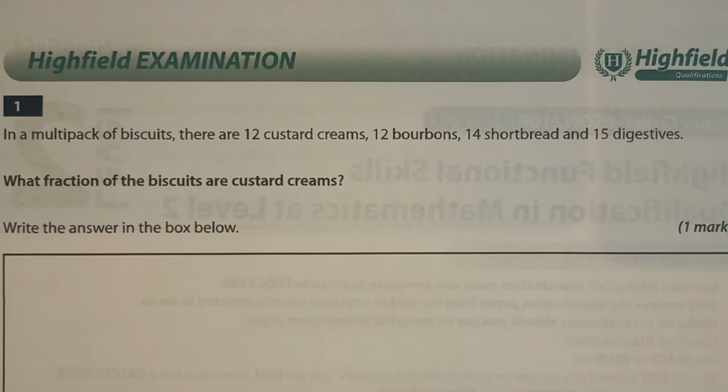Okay. Question 1. In a multi-pack of biscuits, there are 12 custard creams, 12 bourbons, 14 shortbread and 15 digestives. What fraction of the biscuits are custard creams?